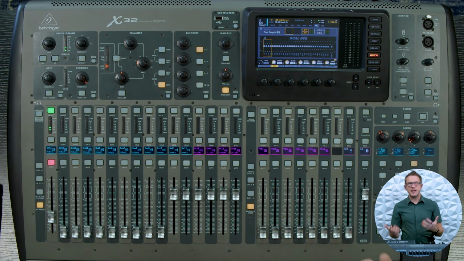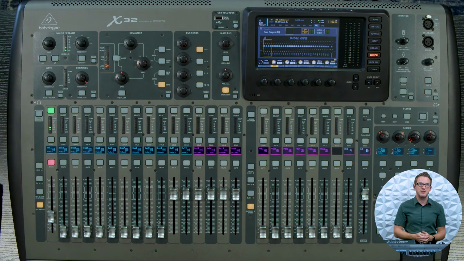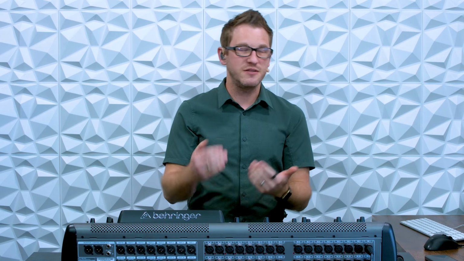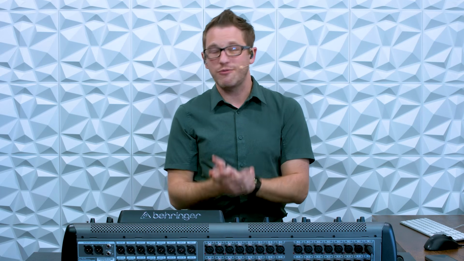But this is one kind of creative way of doing bus-to-bus routing, which is not by default supported by the Behringer X32, but with some caveats of 1, taking up channels, and 2, adding in a little bit of latency, you can do it. So if you're wanting to add this into your very advanced routing of your Behringer X32, you can.